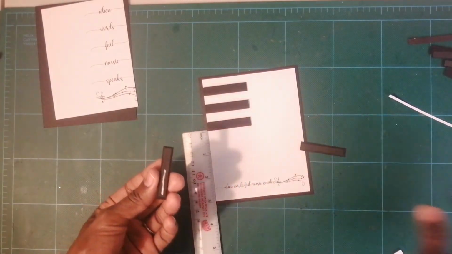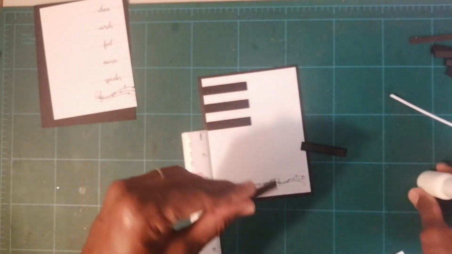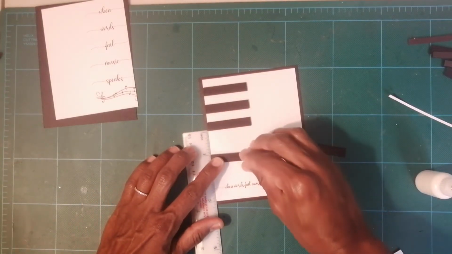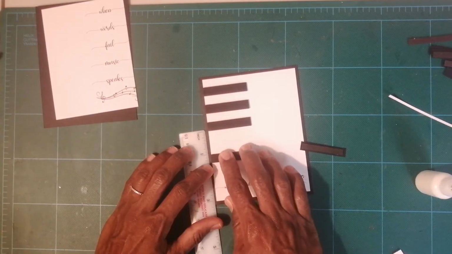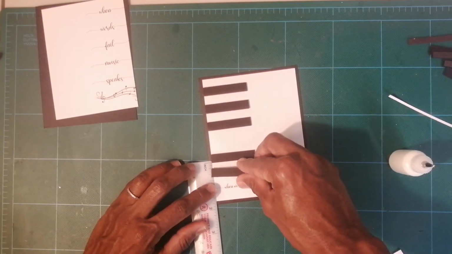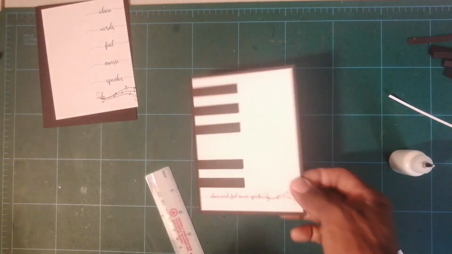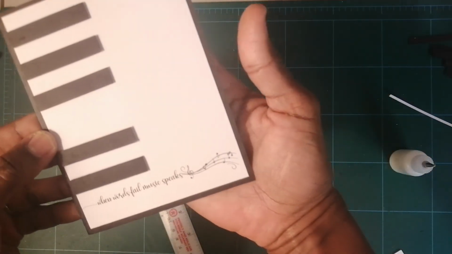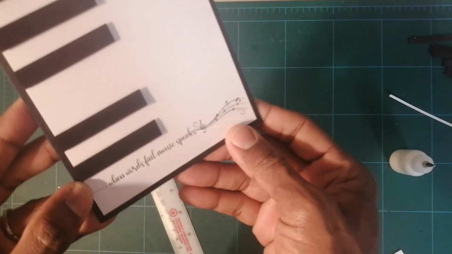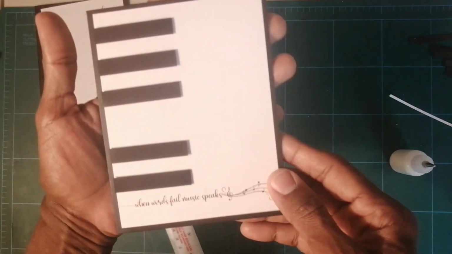The space between the 3 key set and the 2 key set is actually 1 inch. So that's no longer 3/8. You're going to measure 1 inch now and bring this down here. And then we're going to continue our 3/8 measurement. And 1, 2, 3/8. And we're done. This is our clean and simple card. It's beautiful. The sentiment is everything. When words fail, music speaks. It's so true. You see that shadow, the keys casting. It is just amazing.